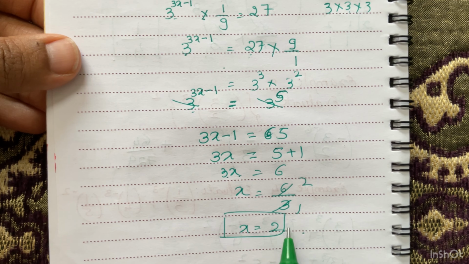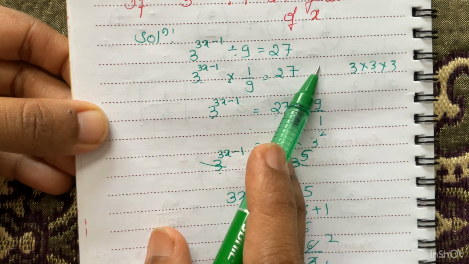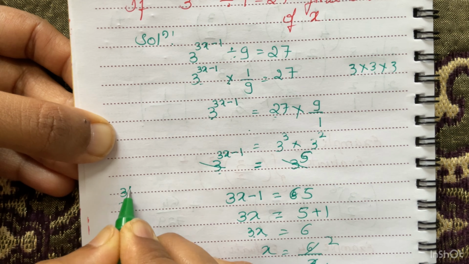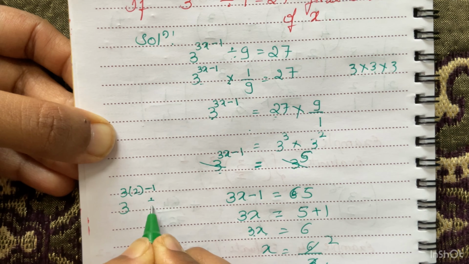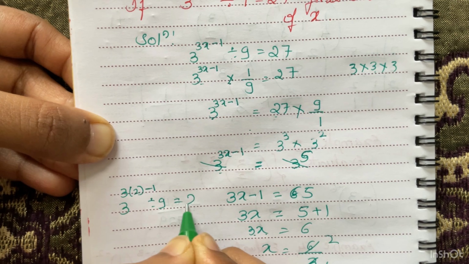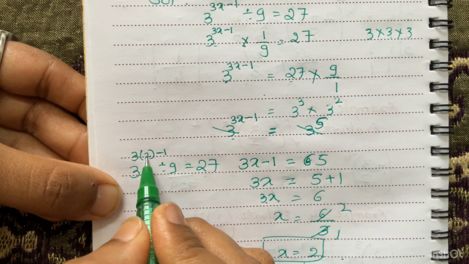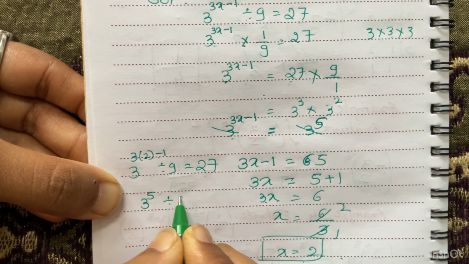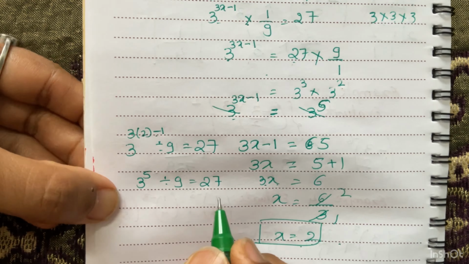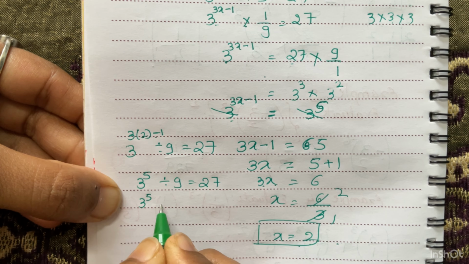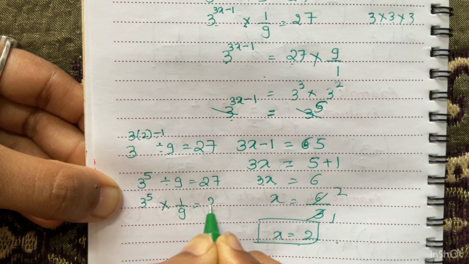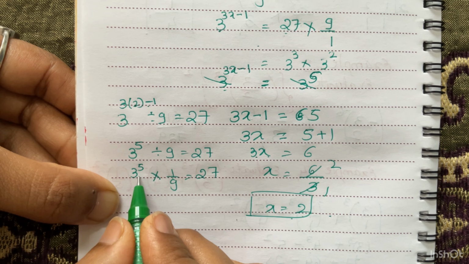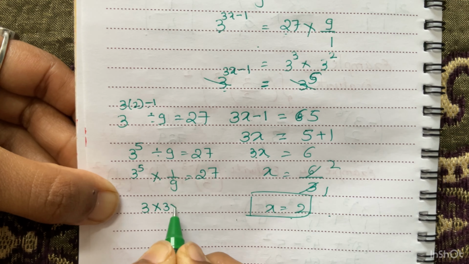So what we will do, we will substitute it in the first question that they have given. So I'll get 3 in the place of x. Let me write 2 minus 1, division sign, divided by 9 is equal to 27. Now 3 2s are 6. 6 minus 1, I'll get 5, right? 3 raised to the power 5 divided by 9 is equal to 27. Now 3 raised to the power 5 multiplication 1 by 9 is equal to 27. Now in this, what we can do is write 3 raised to the power 5 as 3 multiplied 5 times, right?